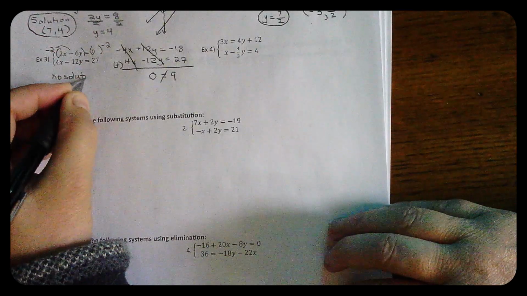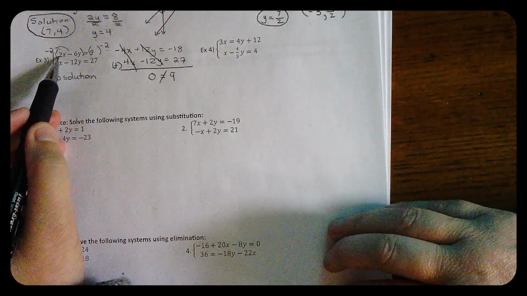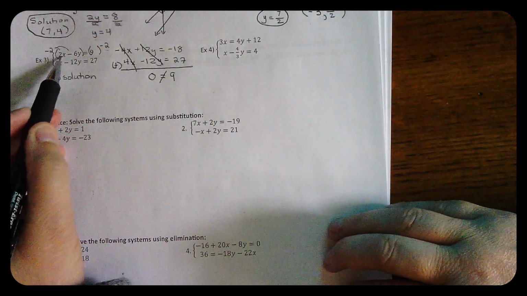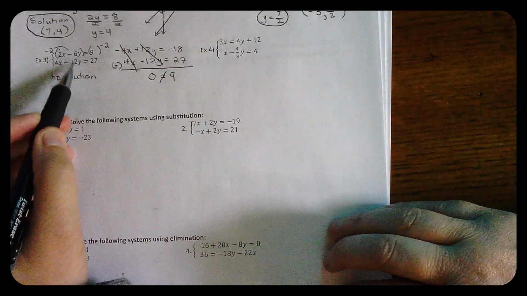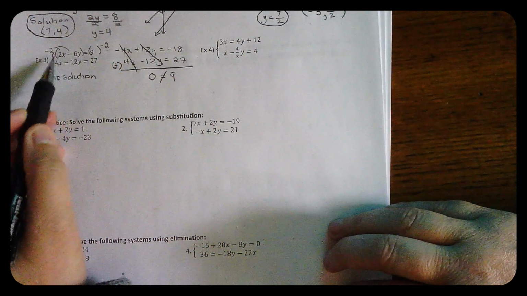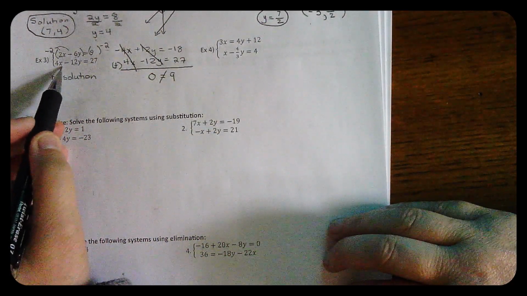Now, graphically speaking, what is happening is, if you notice, 2 and 4 are multiples. 6 and 12, if you multiply by 2, you also get 12. So on the left side, you have the same multiples, which means you have the same slope.